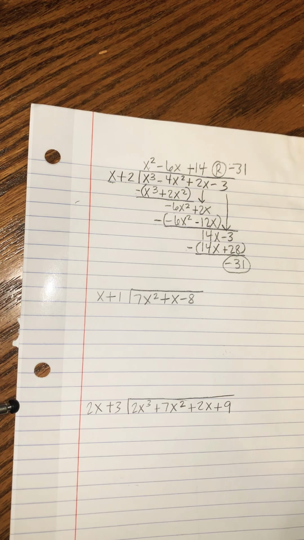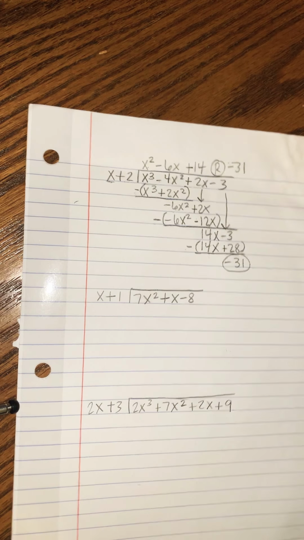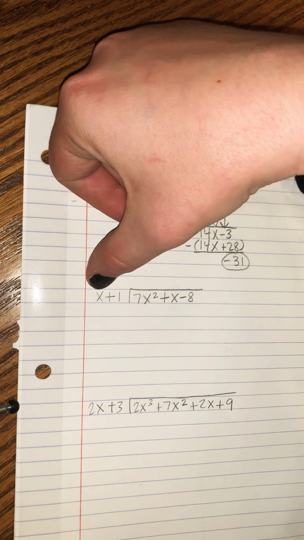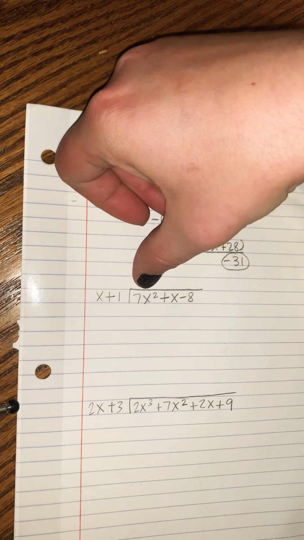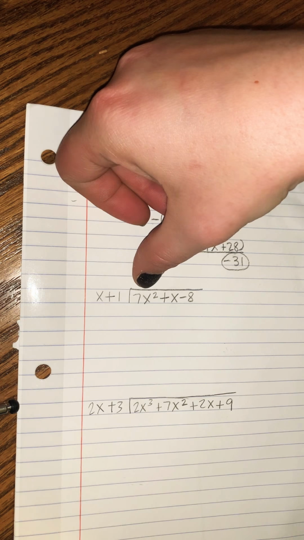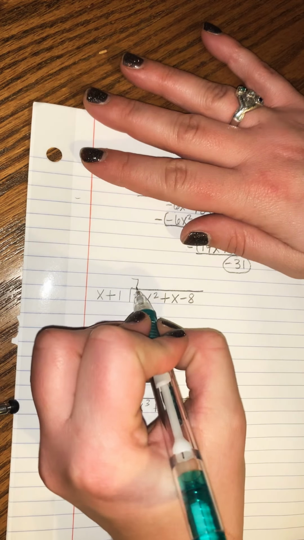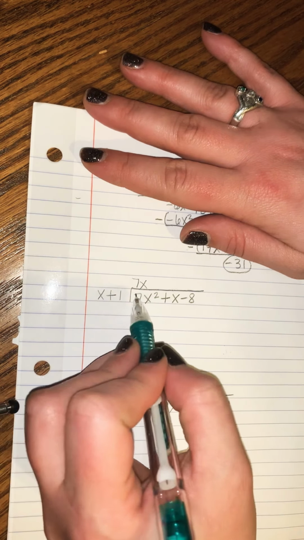We have a 7x squared plus x minus 8 being divided by x plus 1. So we're going to start again with what would you have to multiply x by in order to get 7x squared? And that would be a 7x. So you write that up top. And then multiply.